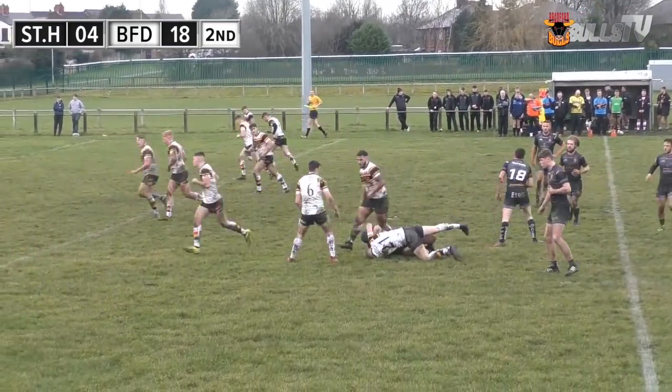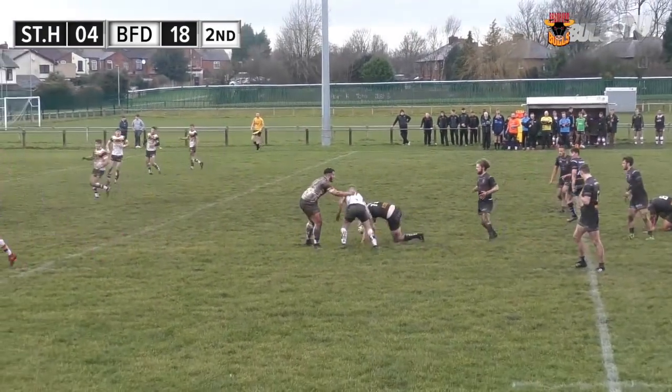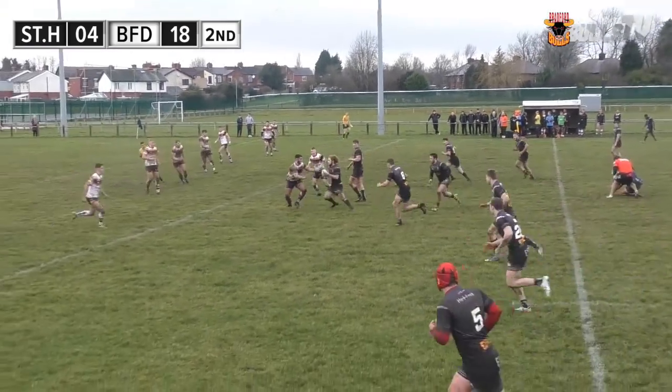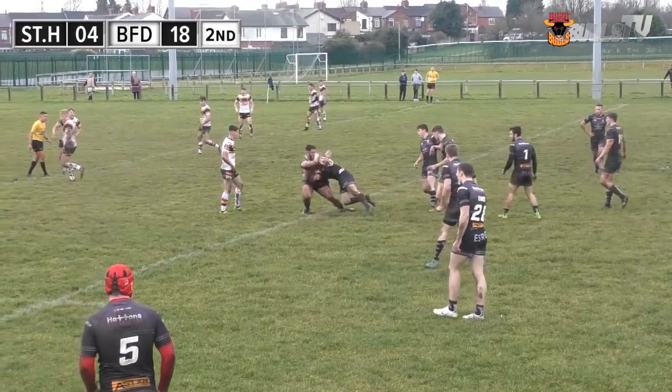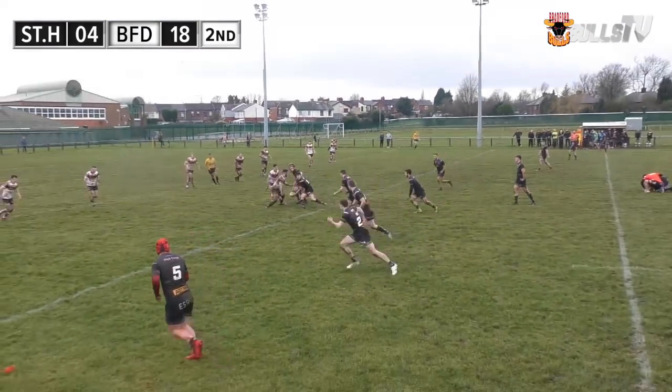The pre-season opener, big things really expected, high expectation of the Bradford Bulls Academy under-19s and under-16s this season after the turmoil of what happened last year.